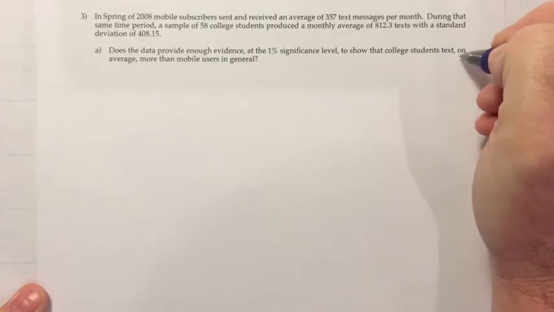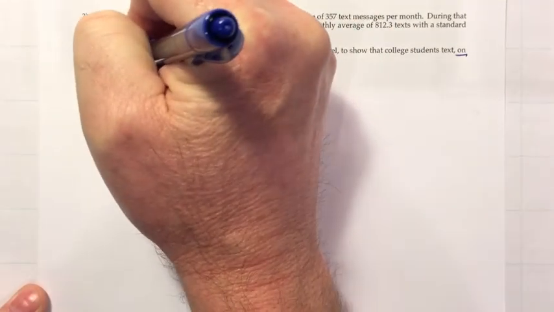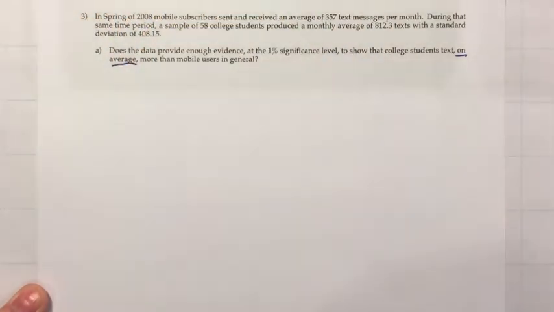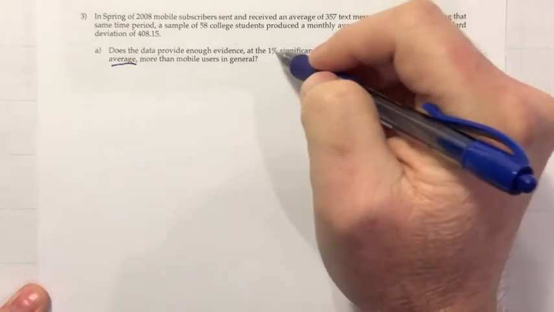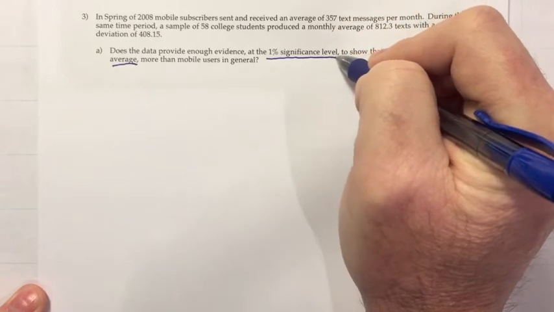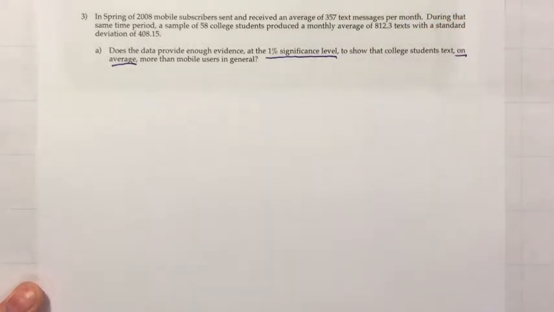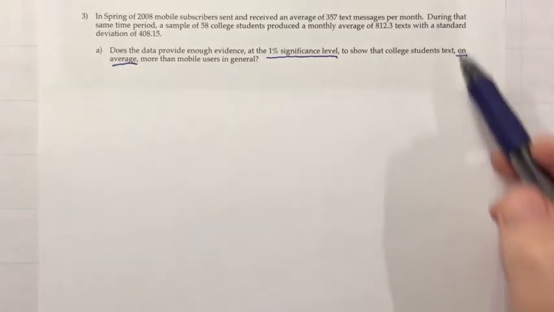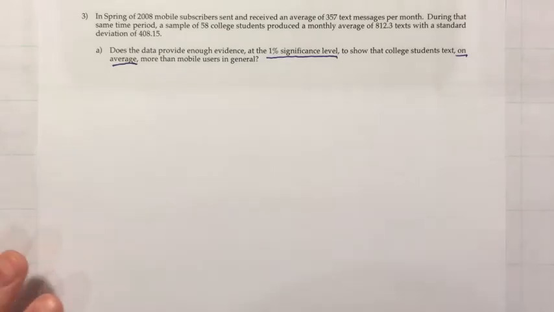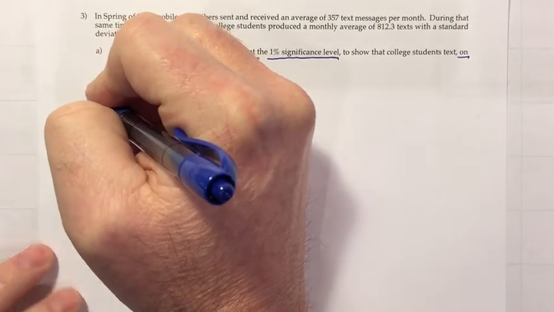All right, so first of all, on average. So we're in mean land. And then, does the data provide enough evidence at the 1% significance level? Phrases like significance level only show up when you're doing hypothesis tests. So it seems like we're doing a hypothesis test. It seems like it is about the mean. It's a problem that has context to it. So when we do that, we do all 6 steps of the hypothesis testing procedure.